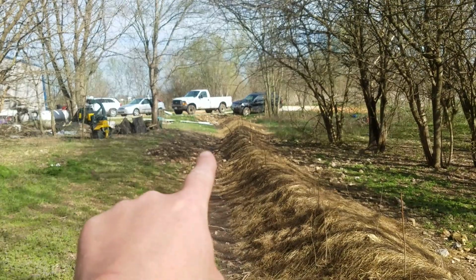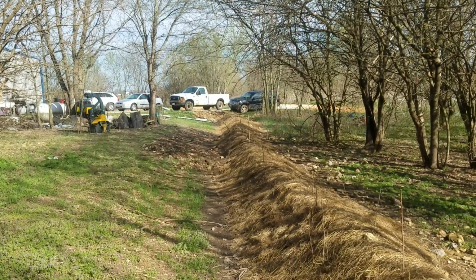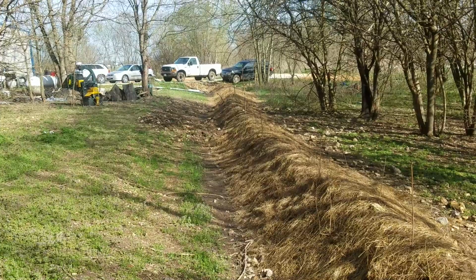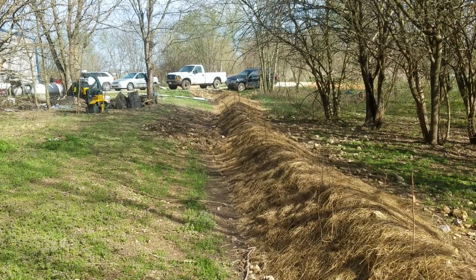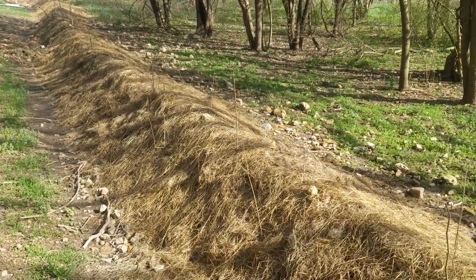At the very end down there by my truck, there's a pipe that goes under the driveway, and that leads to a pond. But that's it for right now.